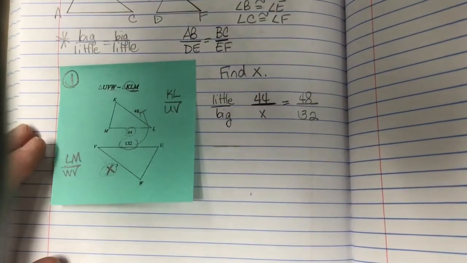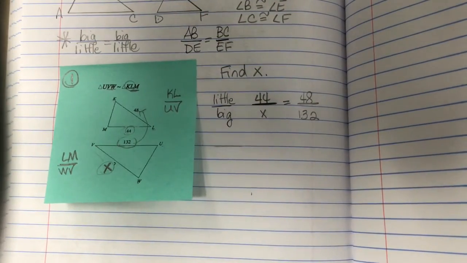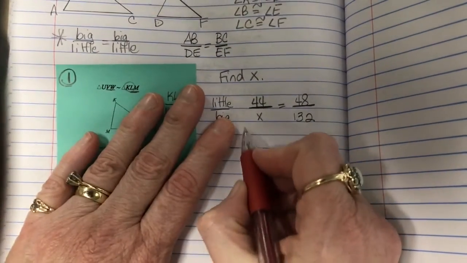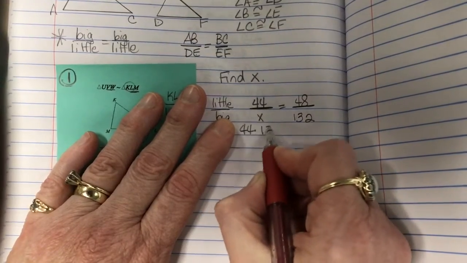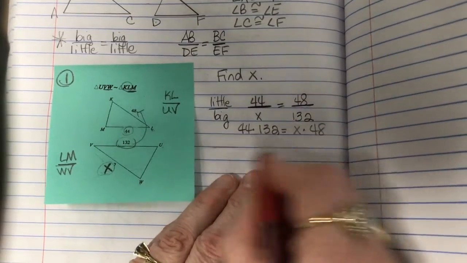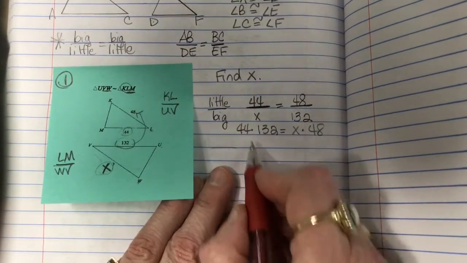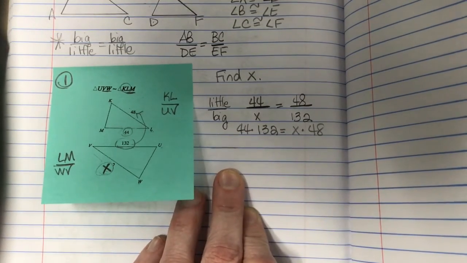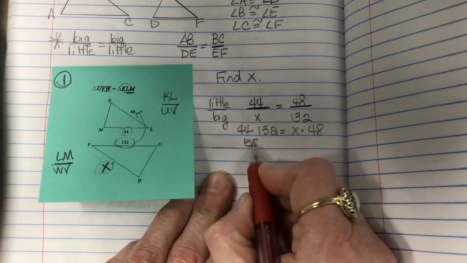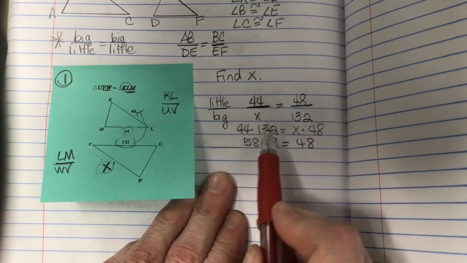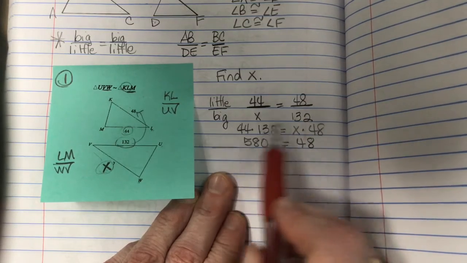Now, that's just like the problems you had in 32. I hear calculators opening. That's what you want to do. But I will do the arithmetic for you, so that'll help a little bit. We're going to cross multiply. We're going to do 44 times 132 equals X times 48. Now, you can put either one of these on either side. It doesn't matter. So 44 times 132 is 5808 equals 48x.